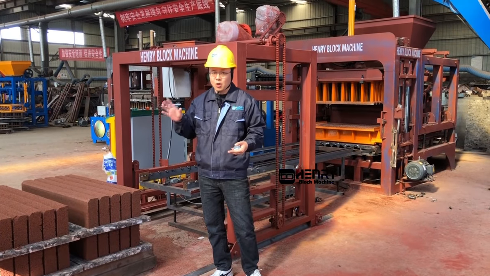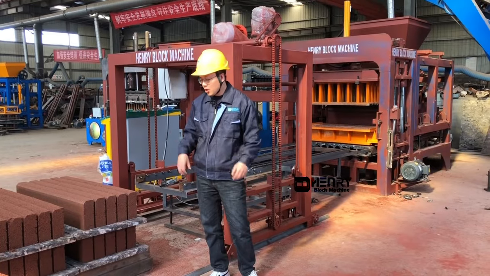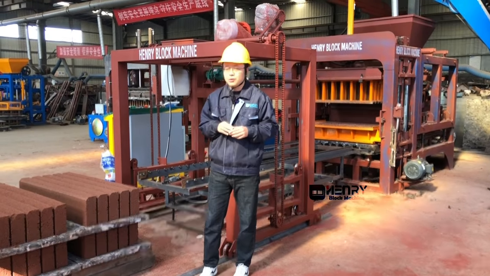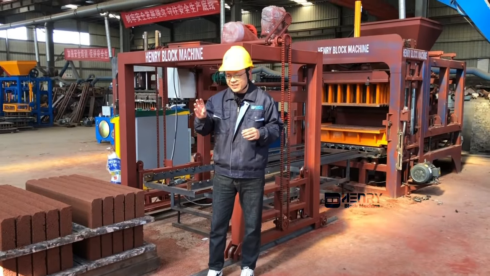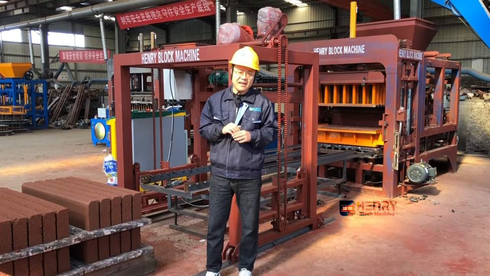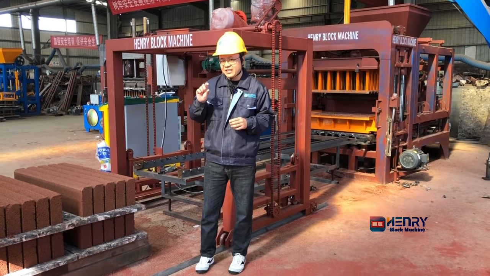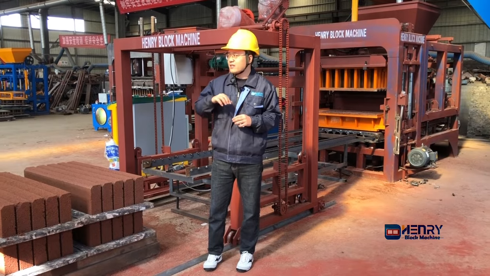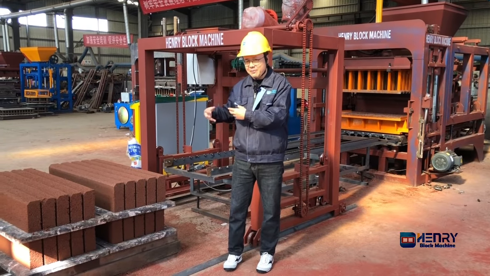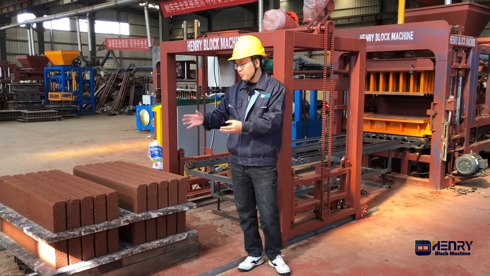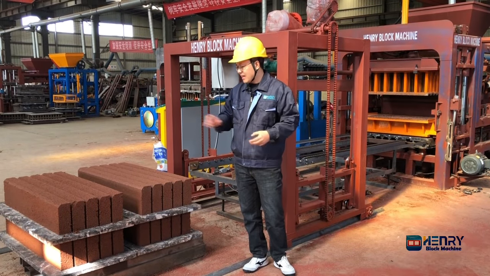So what I suggest is you had better select pellets of 35 millimeter thickness. After testing many times, 35 millimeter is able to afford such heavy curbstones.